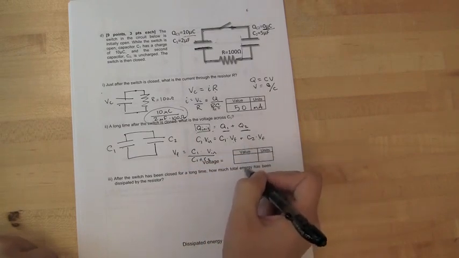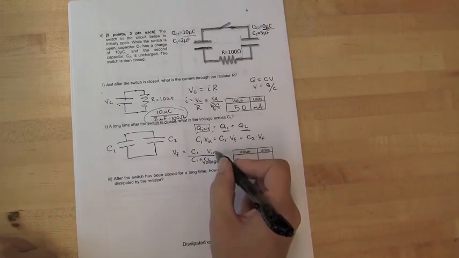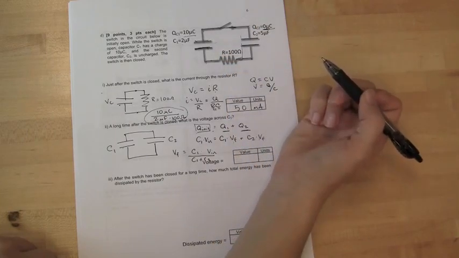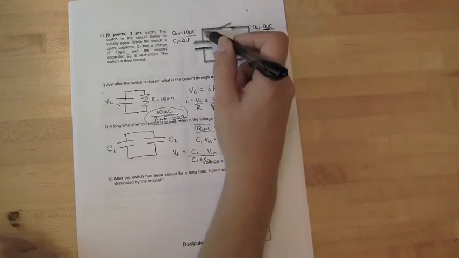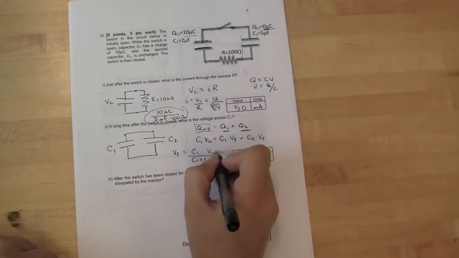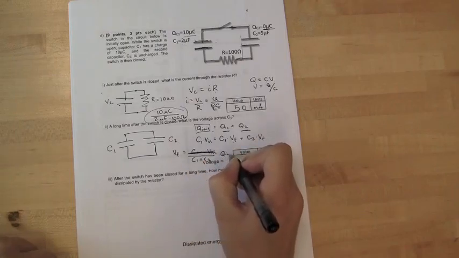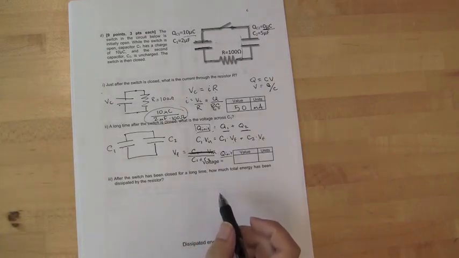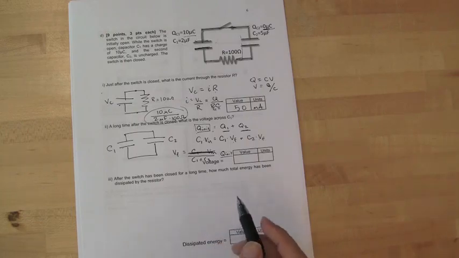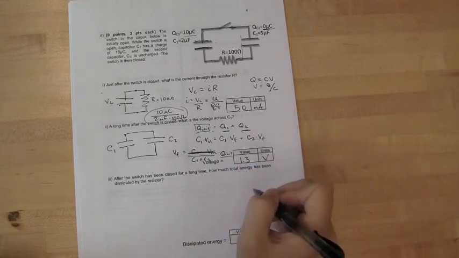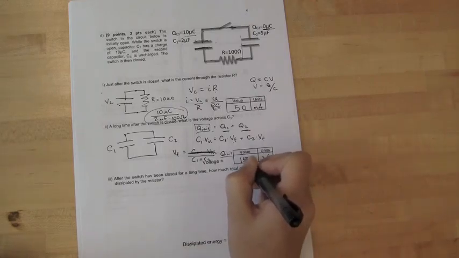We already knew the charge in C1, so instead of plugging in C1 V initial, this is just Q initial. So it's just the initial charge divided by C1 plus C2. So we have, this is 1.43 volts.